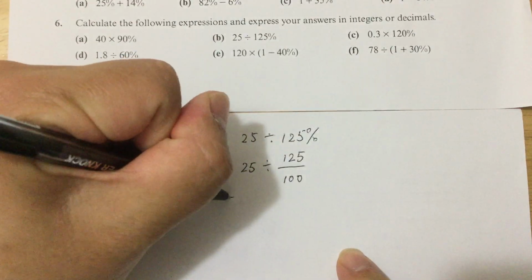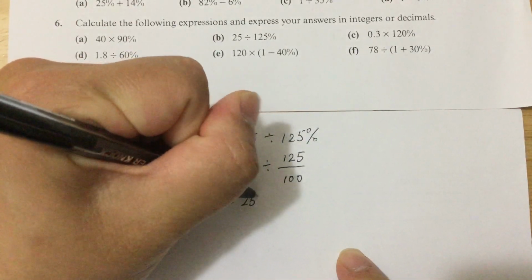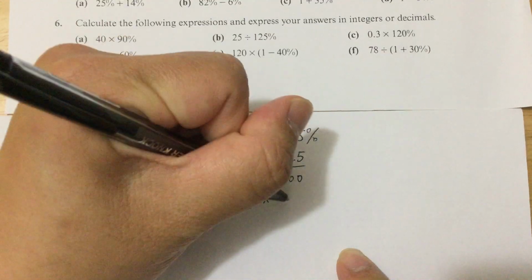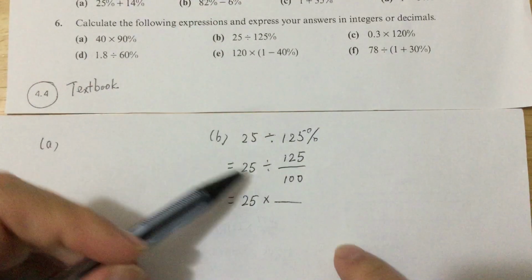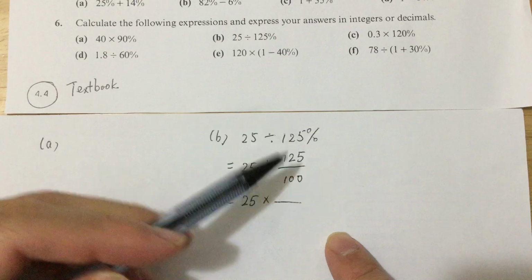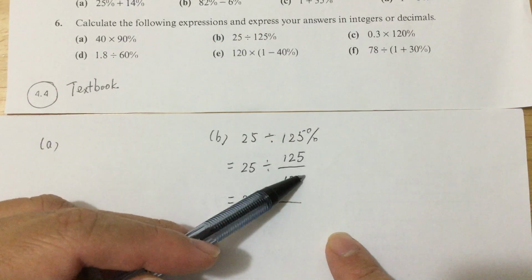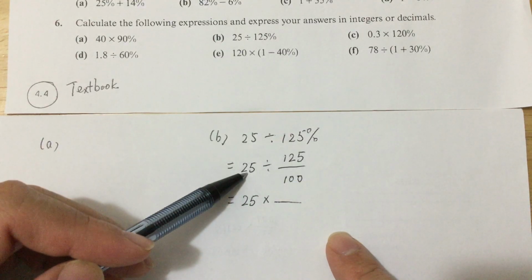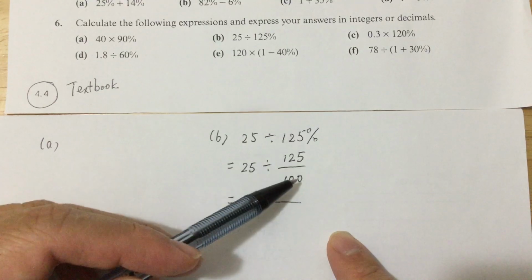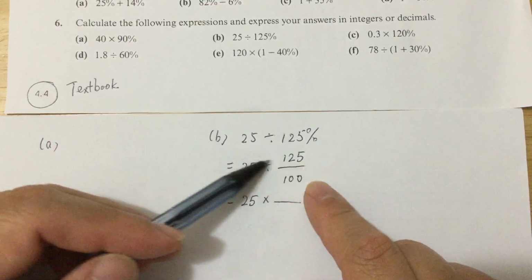And then I will change it. Because this is division, I will change it back to multiplication. So this time I will interchange the back one. Some of you may change this one, but this is really wrong. So make sure that you can only change the back one.